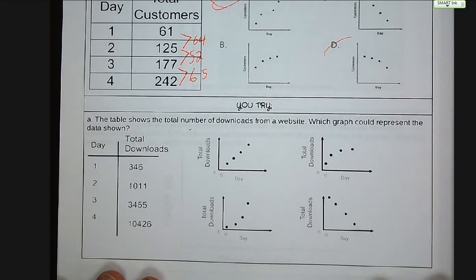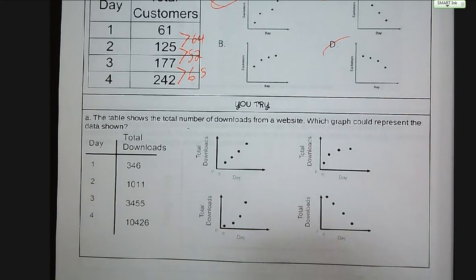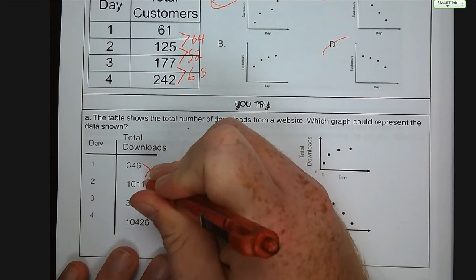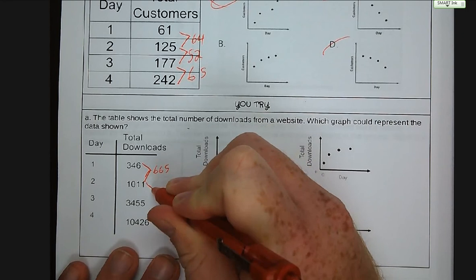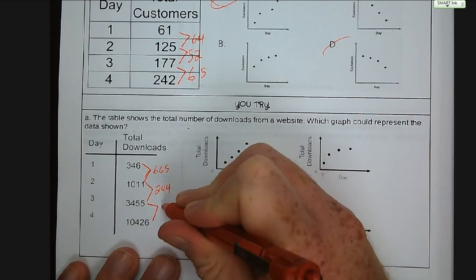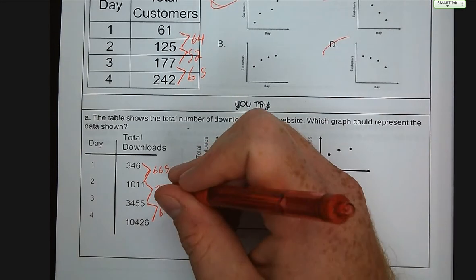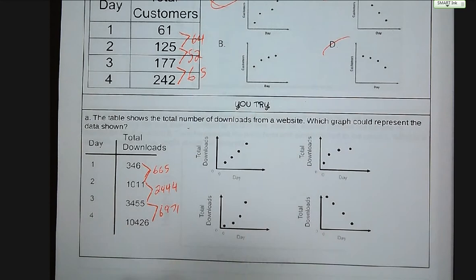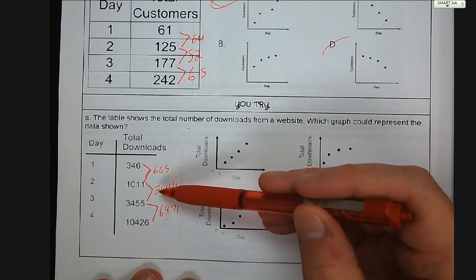Letter A. The table shows the total number of downloads from a website. What graph could represent the data that's being shown? So again, let's take a look at our changes from one level to the next. We have an increase of 665, an increase of 2,444, and an increase of 6,971 downloads. All right, so as we can see, each day that goes by, we are making much bigger gains.